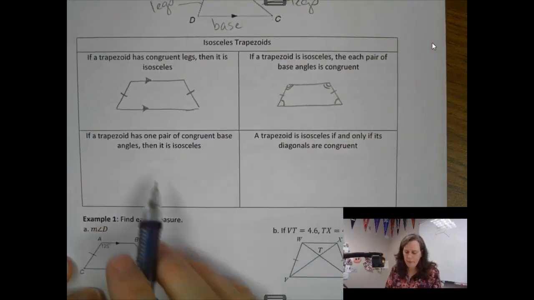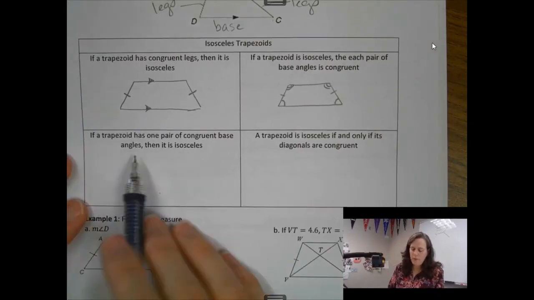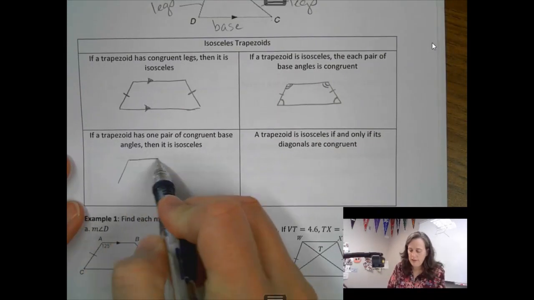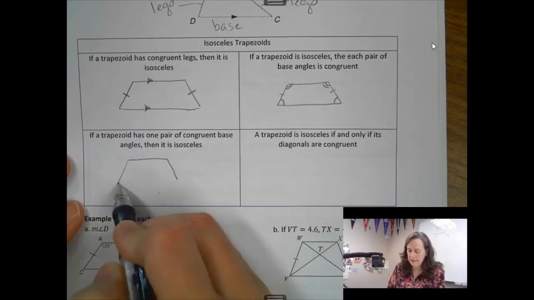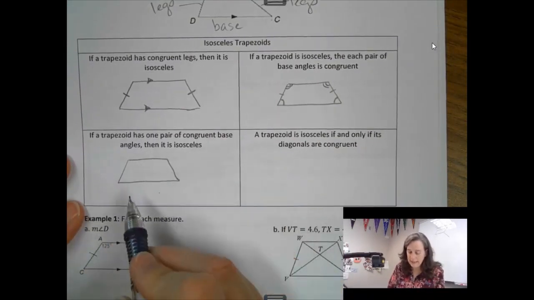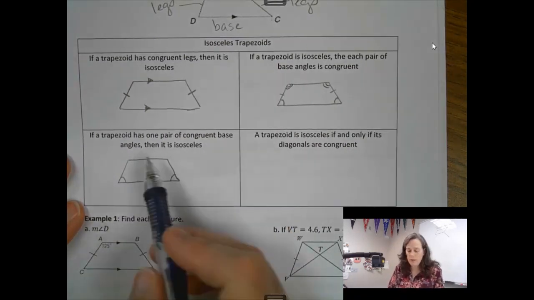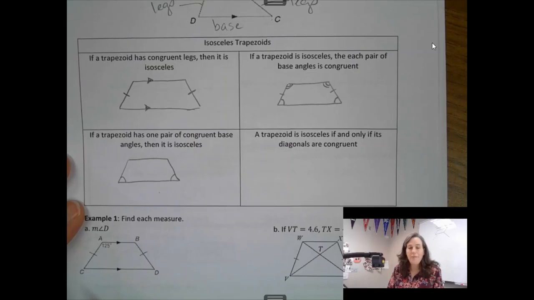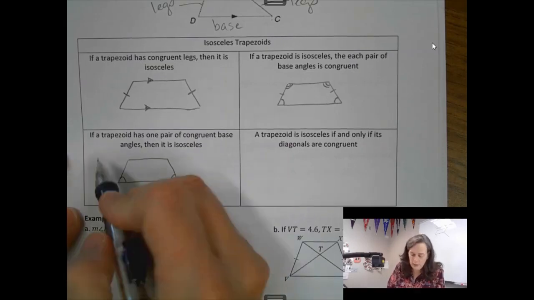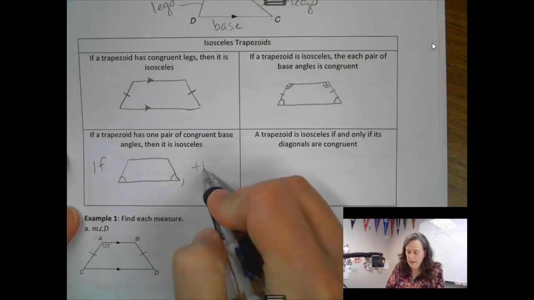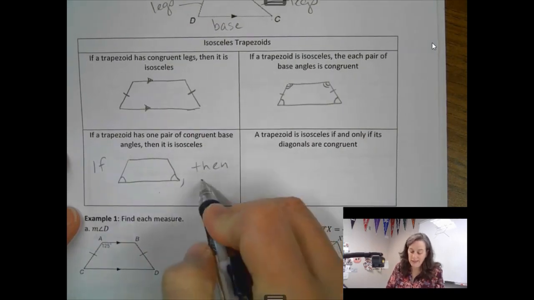All right, if a trapezoid has one pair of congruent base angles, then it is isosceles. So they haven't told us that it's isosceles, but we can see that the base angles are congruent. We'll just pick those two. Could have been the top two. If we have one like this, then it's isosceles.